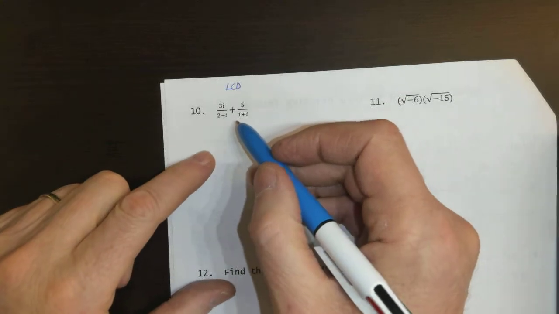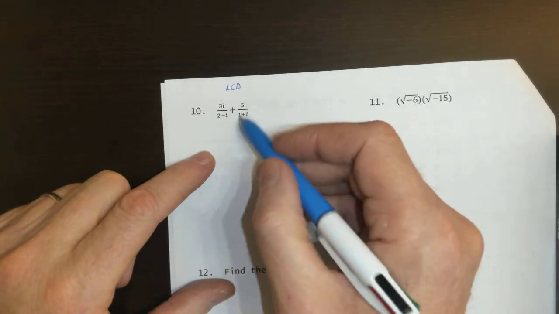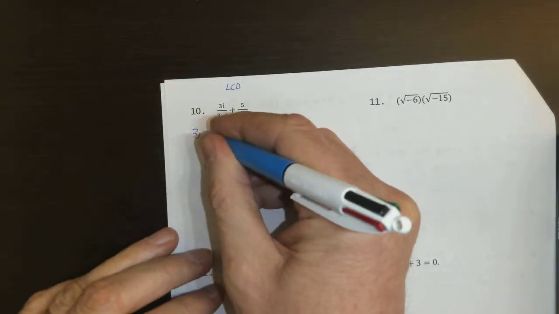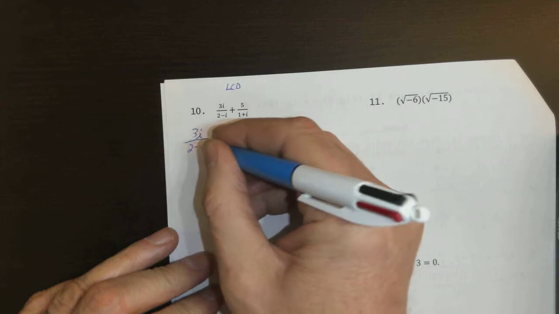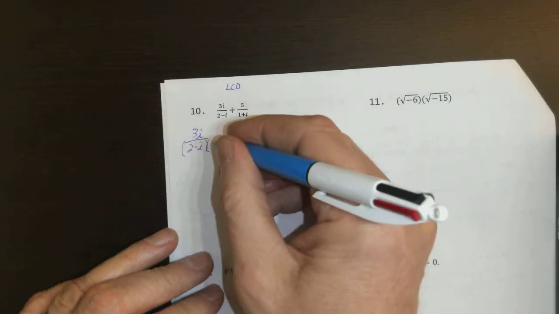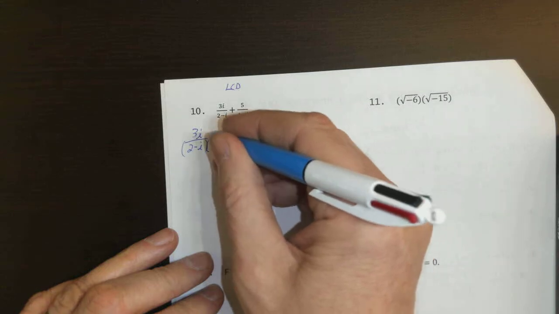The other option is to rationalize this denominator, and then just combine your terms. If you'd like to try it that way, but I'm going to multiply this one by 1 plus i over 1 plus i.